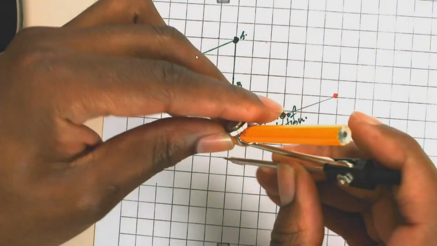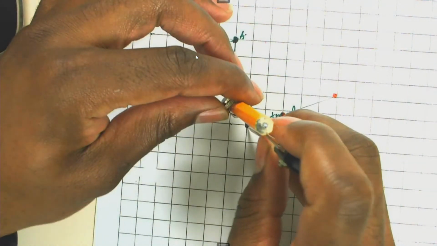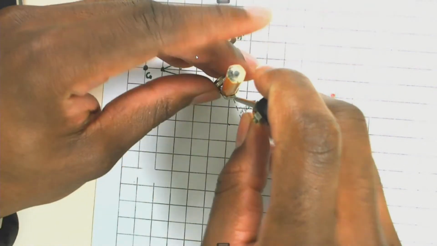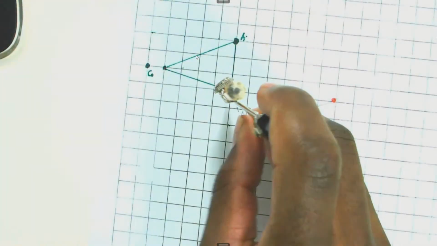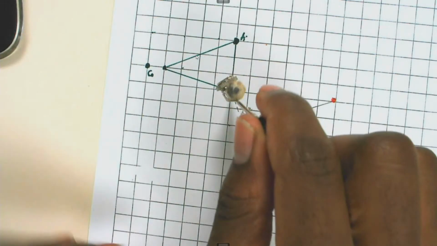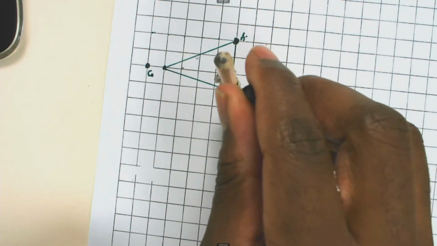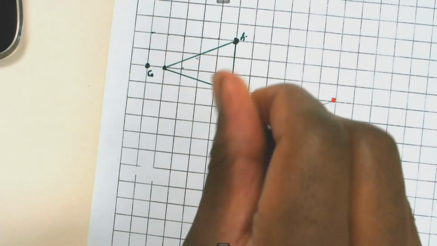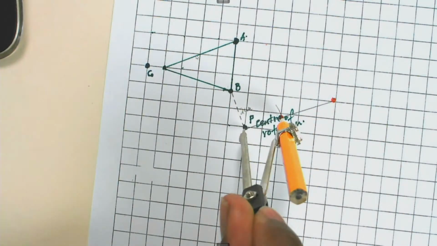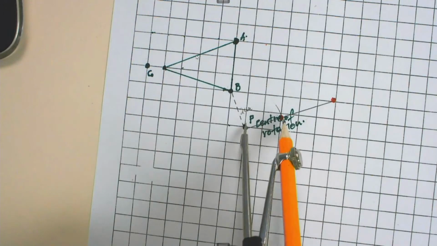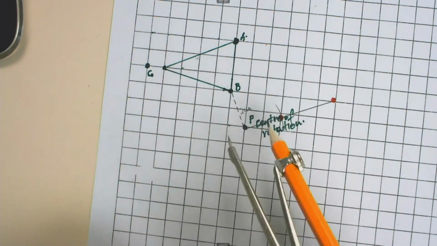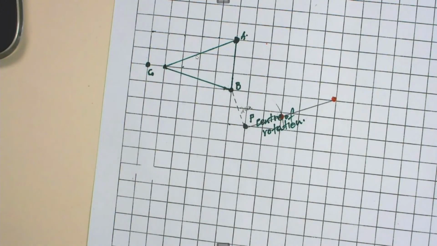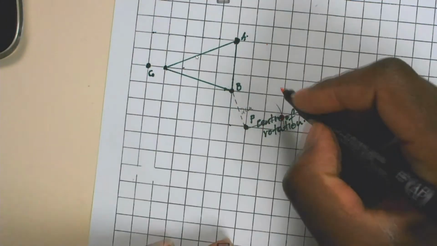You can move the arms of the compass from the center to point B, and then if you made the arms there, it means that that is the length of your point B. So we will have our B prime here.